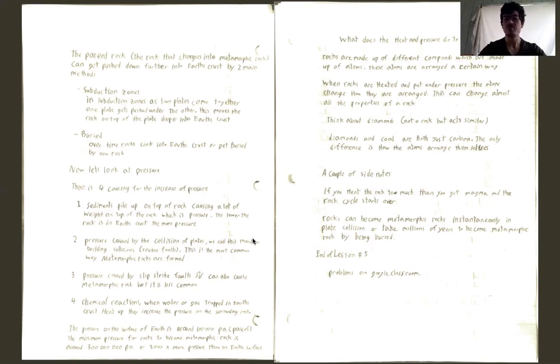So moving on from heat, let's look at pressure. Now, there's four main ways that we're going to have pressure on rocks. The first is maybe the most obvious. This is just when rocks get buried, you have more rocks on top. And those rocks on top are putting pressure. All their weight is on top of this bit of rock and it's putting pressure on it. So the pressure is going to build.